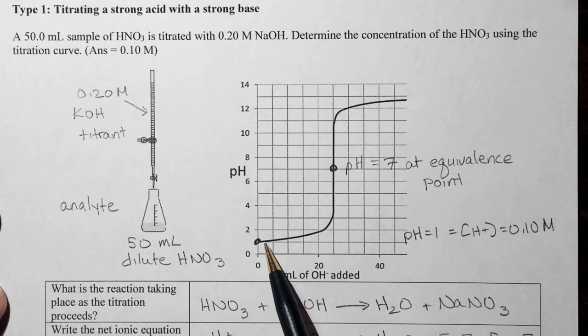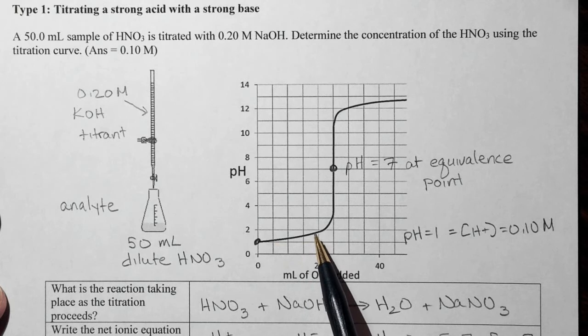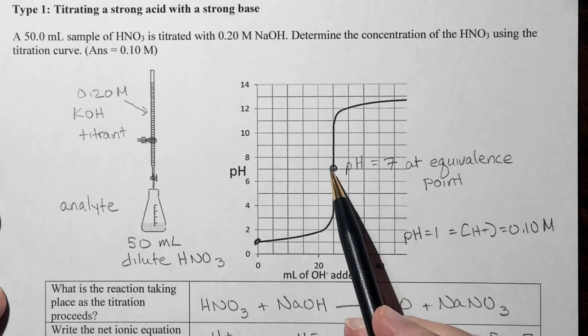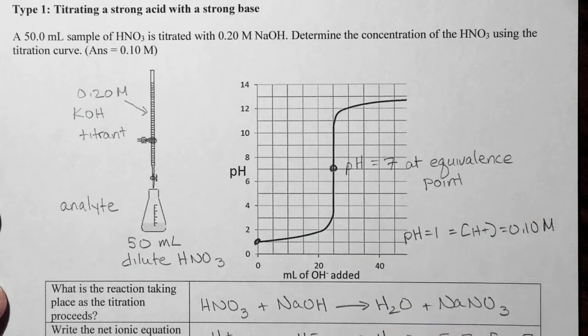As we begin to add KOH, the pH begins to slowly increase until we reach the equivalence point at a pH of 7. And for a strong acid, strong base, this equivalence point will always be 7. This is one way to detect that you have a strong acid, strong base titration.